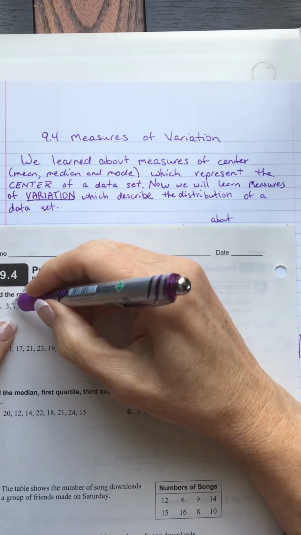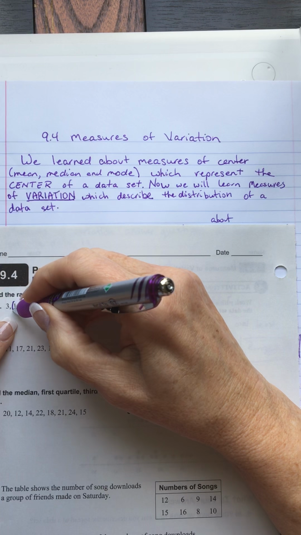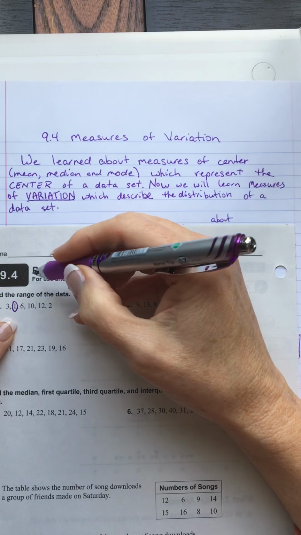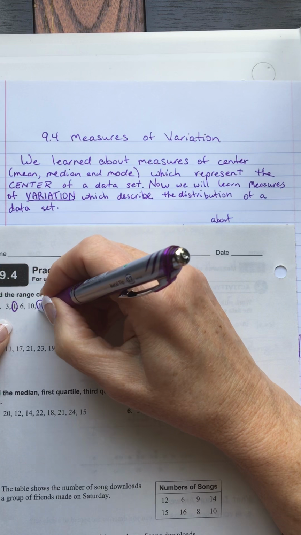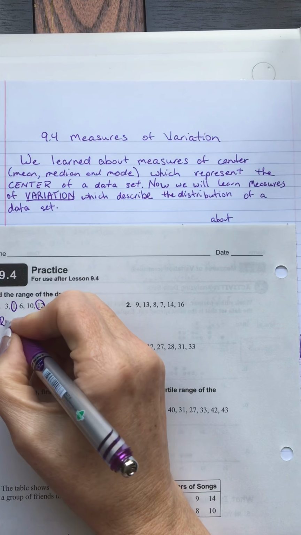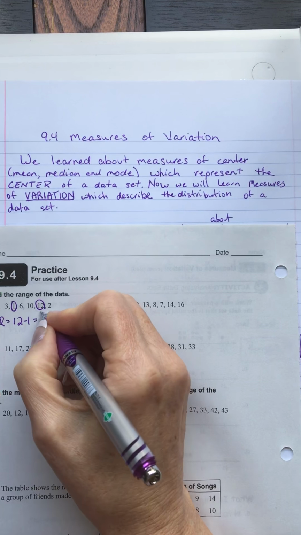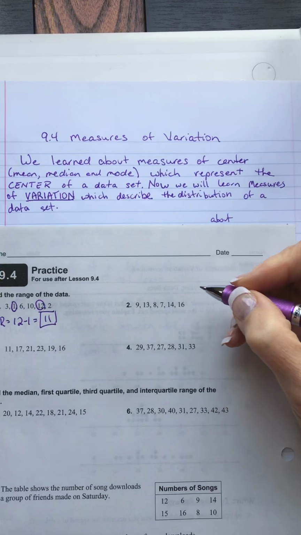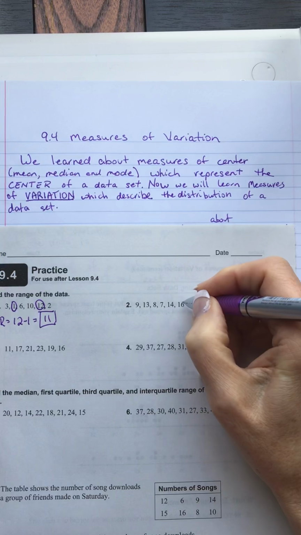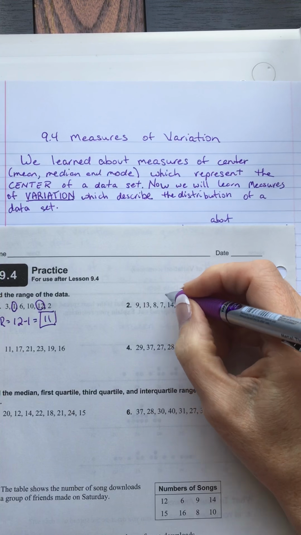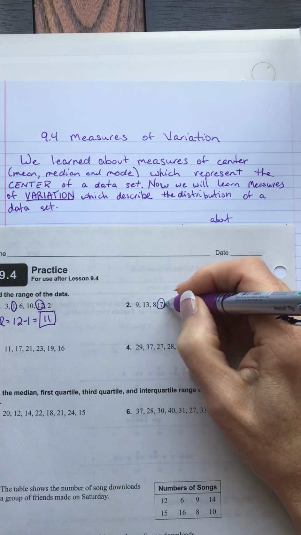So in this one, I can see that the least is 1 and the greatest is 12. So the range equals 12 minus 1, or 11. For number 2, your greatest is 16, your least is 7.